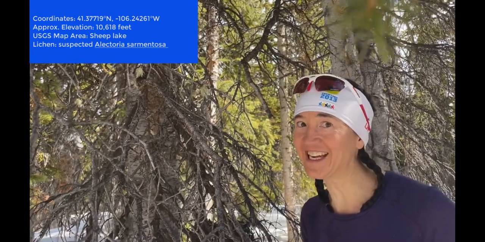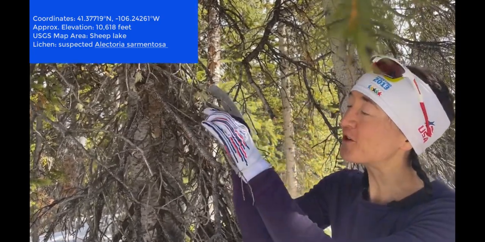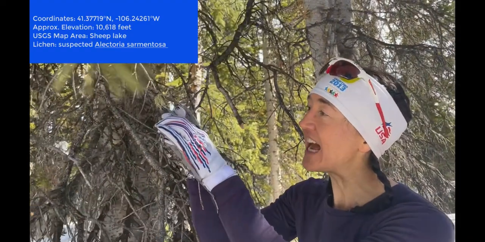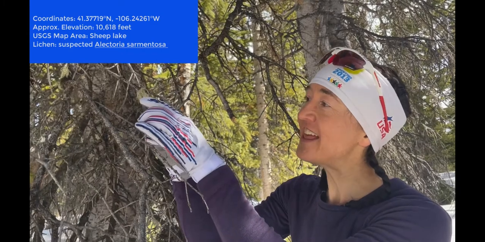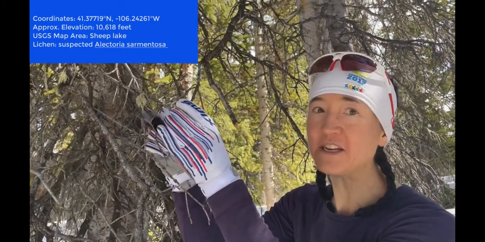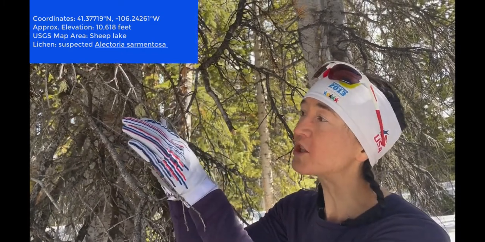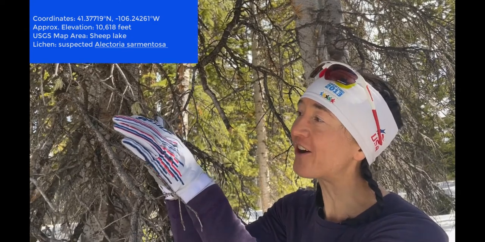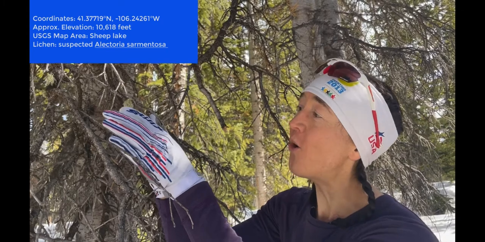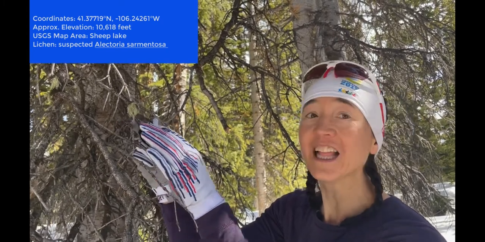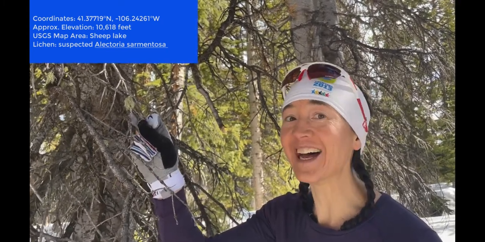Hi everyone, we're up in the snowy mountains where we have discovered a fruticose lichen. We can tell that this is a fruticose lichen because it attaches to its substrate in only one location, and then it has this very filamentous growth. It almost looks as though it could be hair, and in fact, I believe that this is witch's hair, also known as Alectoria sarmentosa.